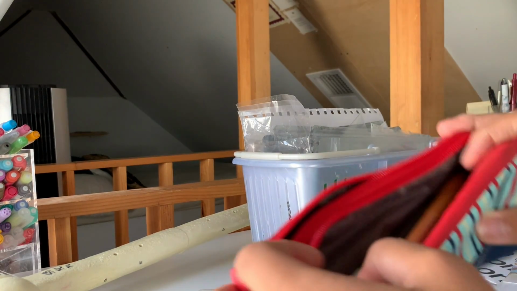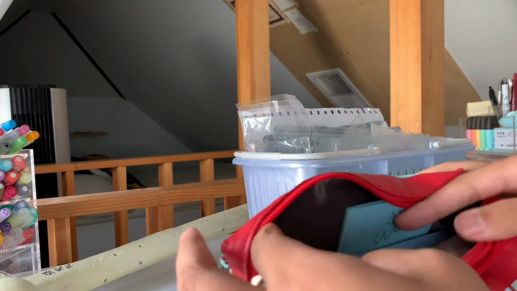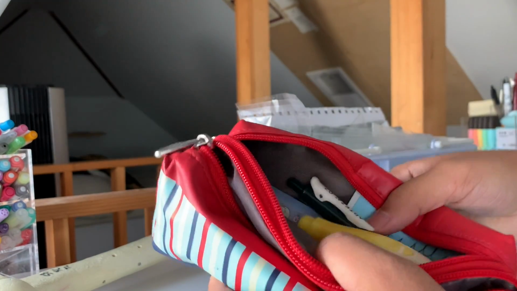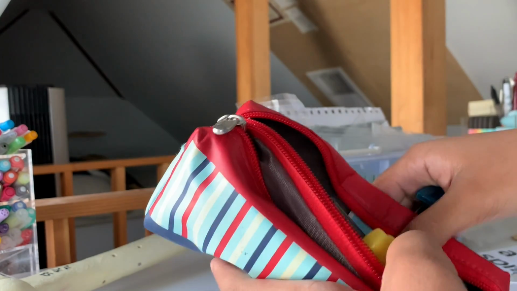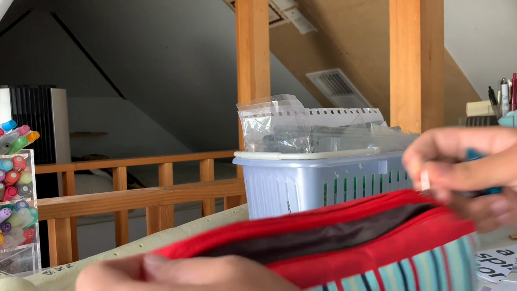Okay, so I didn't find my hole puncher under all the mess, but I actually found it inside my pencil case. I totally forgot that I had this with a bunch of other supplies that I use on the daily. I'm just really happy I found it. I was kind of going crazy because it's the only hole puncher I have.